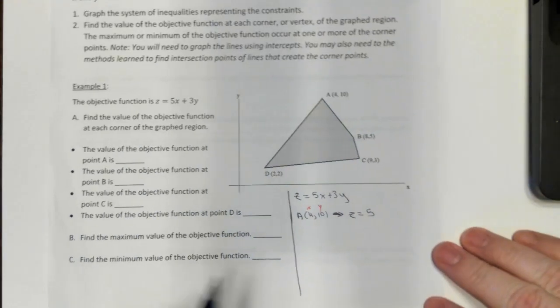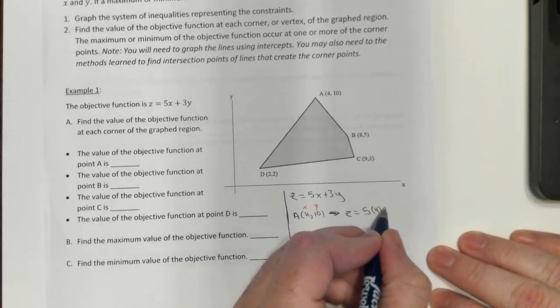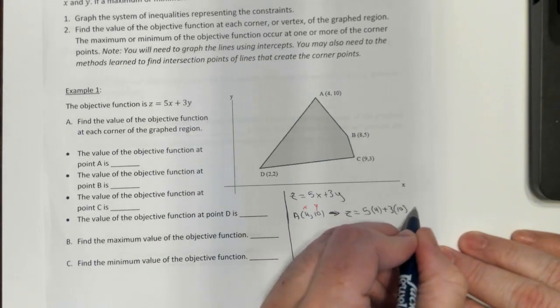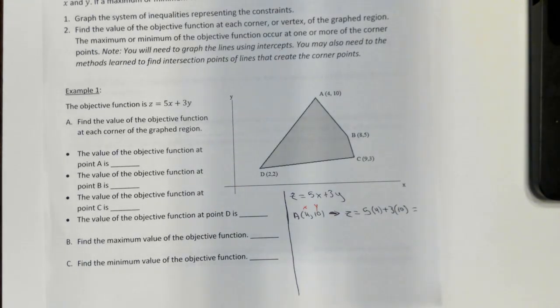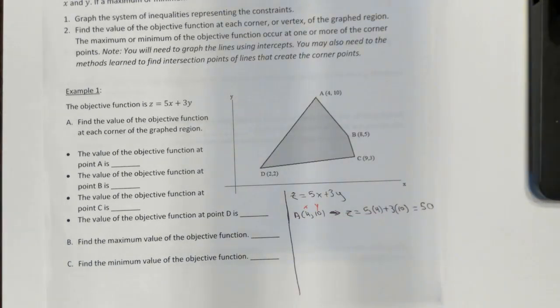And you substitute, you solve that. So 5 times 4 plus 3 times 10. All right, you can type this directly in the calculator. 5 times 4 plus 3 times 10 is 50.